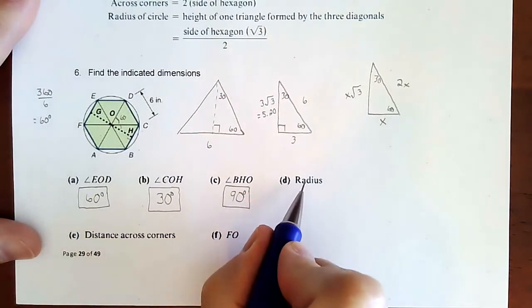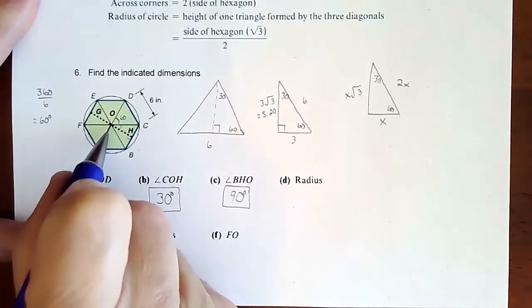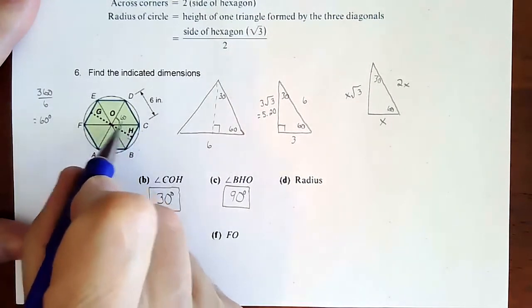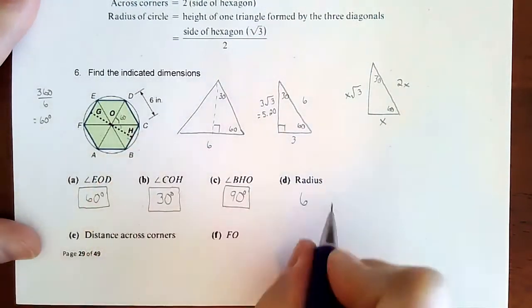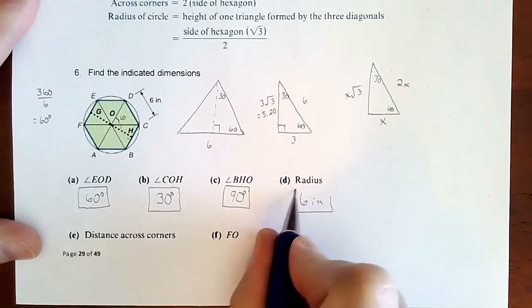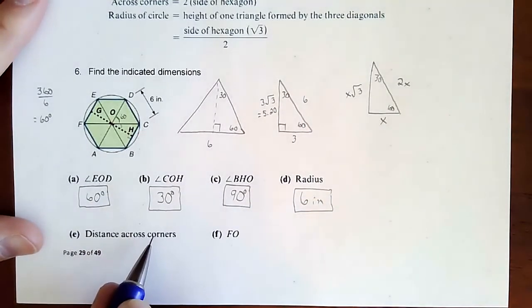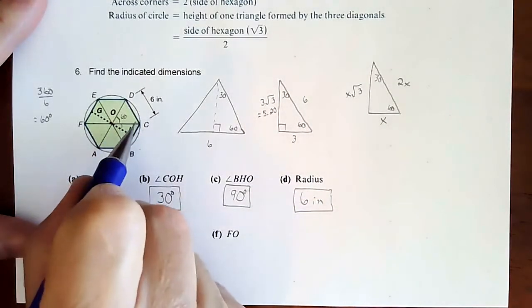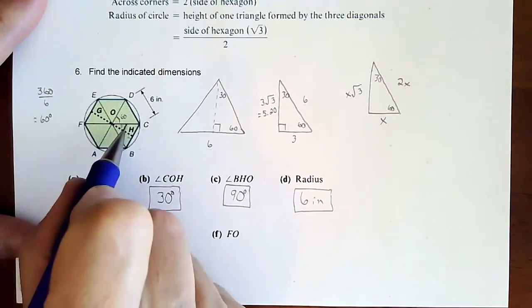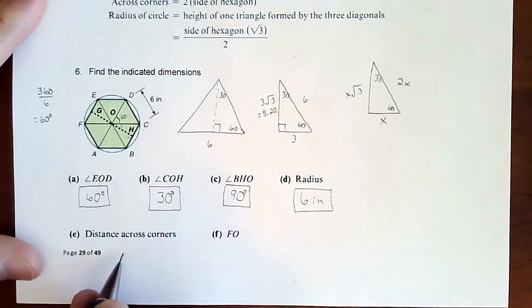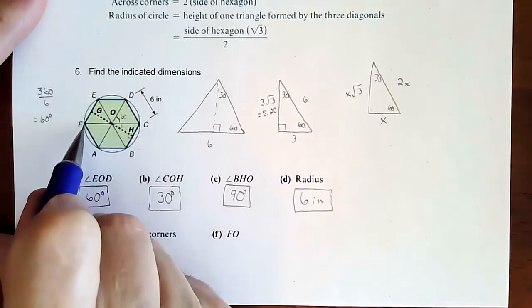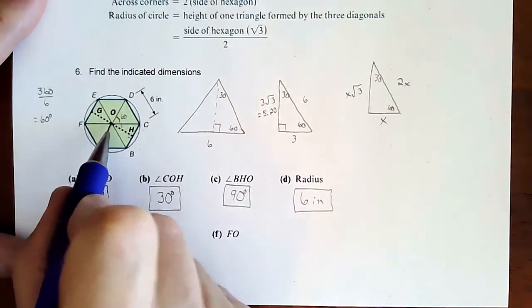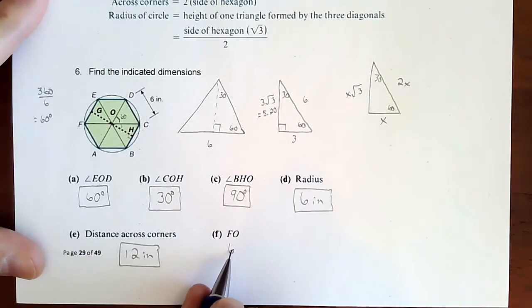The radius would be the radius of the circle. So we're talking from the center out to any of these corners, which is that diagonal, which would be 6 inches. And then the distance across the corners would be the diameter. And so it would be 2 6s added together. So you're looking at 12 inches. And then the last piece is FO. So FO is essentially a radius. So that's 6 inches as well.